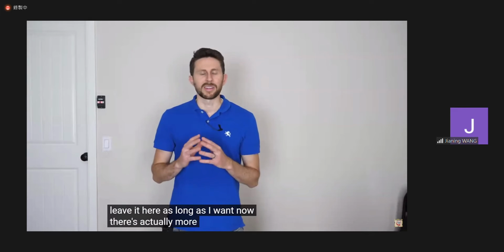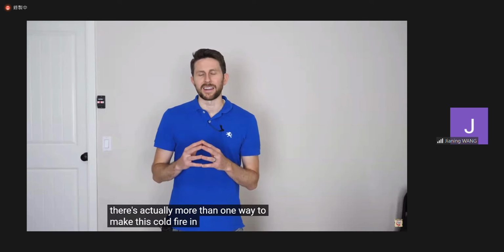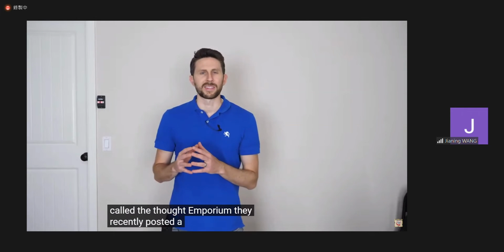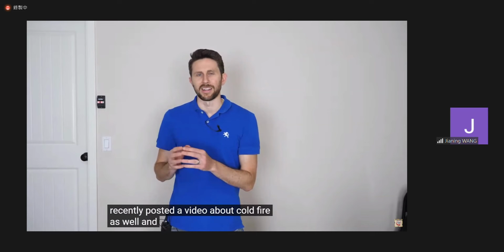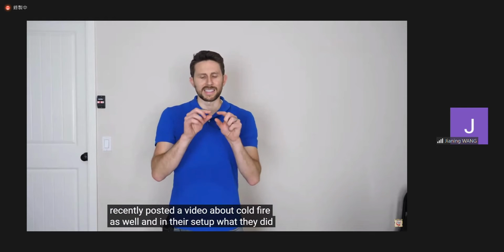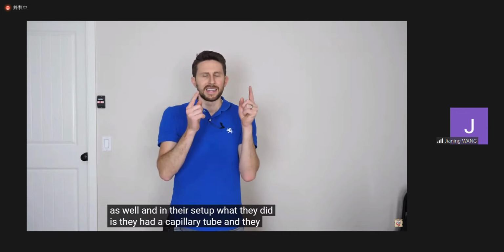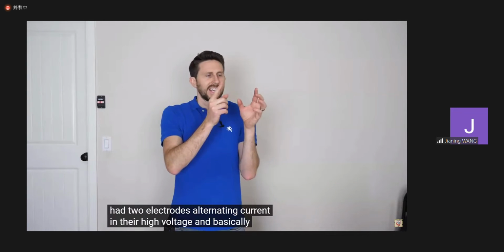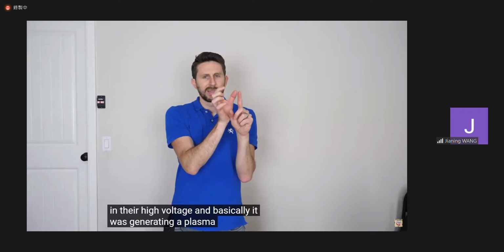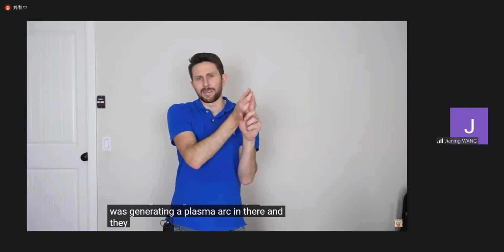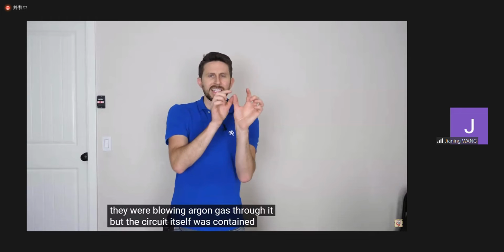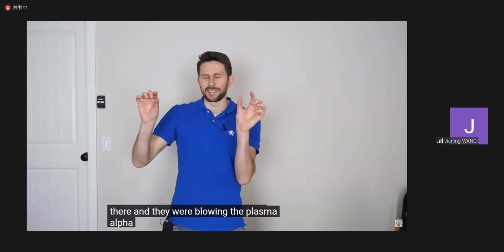Now, there's actually more than one way to make this cold fire. In fact, a channel called the Thought Emporium recently posted a video about cold fire as well. And in their setup, what they did is they had a capillary tube and they had two electrodes with alternating current in there, high voltage. And basically it was generating a plasma arc in there and they were blowing argon gas through it. But the circuit itself was contained in there and they were blowing the plasma out the tube.